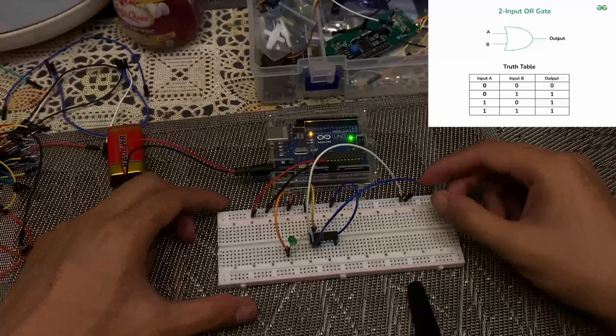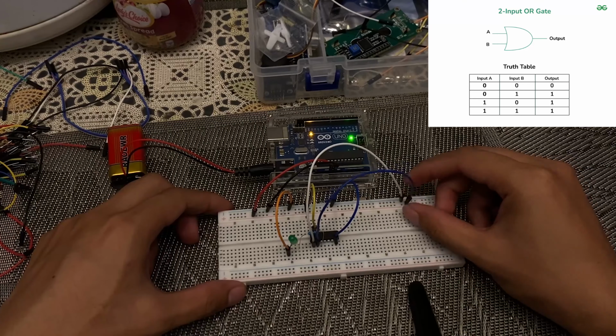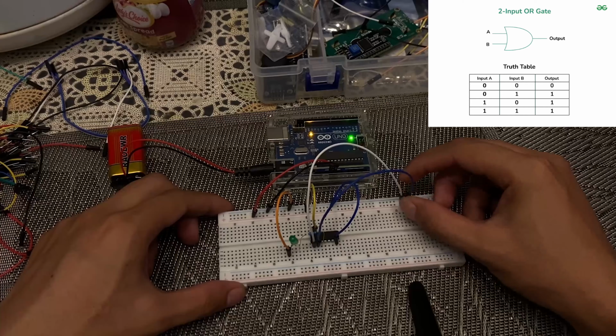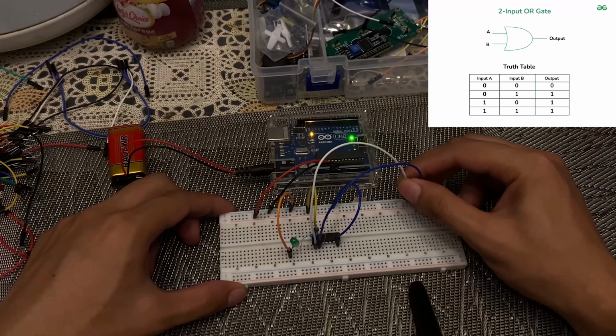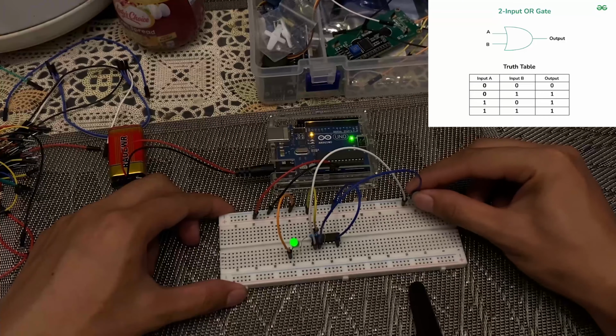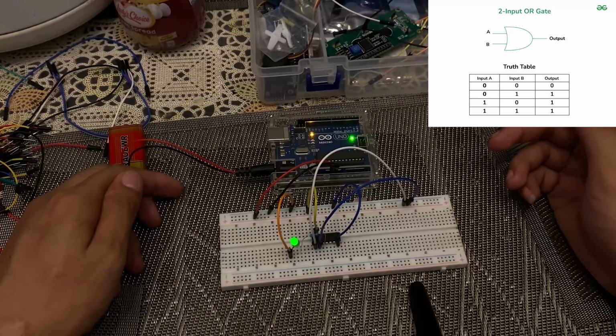If both wires are set to negative, the LED will not turn on. And you will get the same result if you put just one wire into positive. But if you put two wires into positive, the LED will turn on. And that is how the AND gate works.